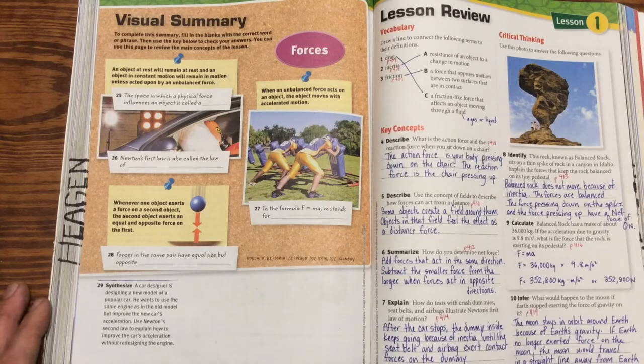Number one, drag. The correct answer is C, a friction-like force that affects an object moving through a liquid. A liquid, in this case, as stated in your text, is a gas or an actual liquid. Number two, inertia. Inertia is the resistance of an object to a change in motion. Number three is B. Friction is a force that opposes motion between two surfaces that are in contact with one another.